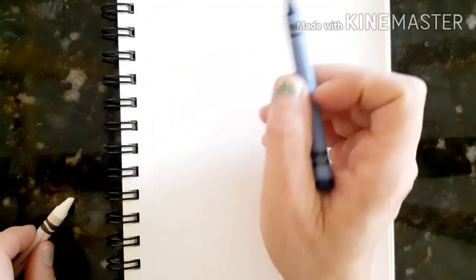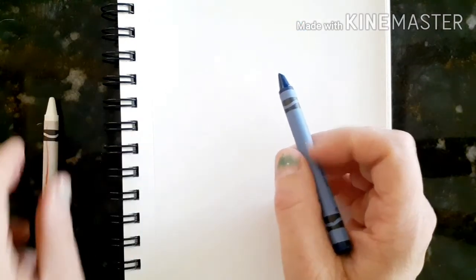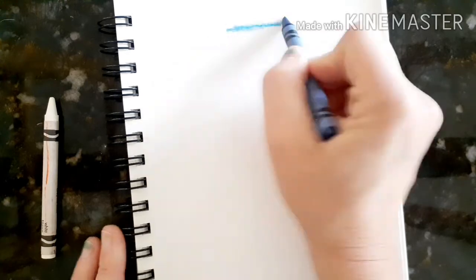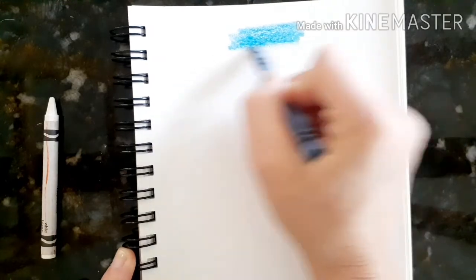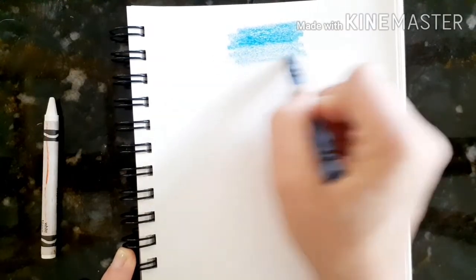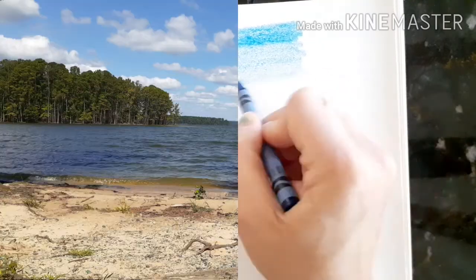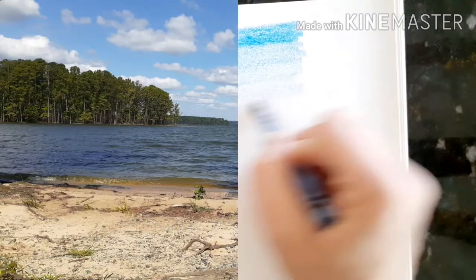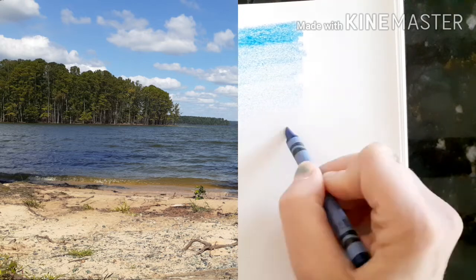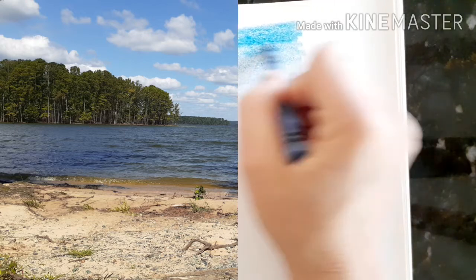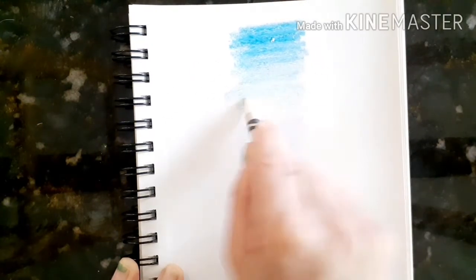I'm gonna just use a blue and a white crayon to show you how to make that value change. Because in my photograph at the top of the sky, it's really, really dark. And then as it moves towards the lake, it gets lighter and lighter. And I'm just lightening up on my pressure as I move down. Let me blend that in a little bit more right there. And then lighten up the pressure as you move down. And then you can even add some white on top of that to lighten it all up a little bit.